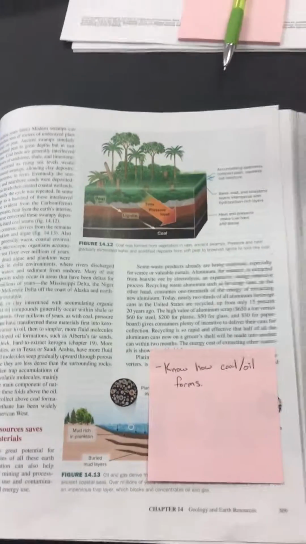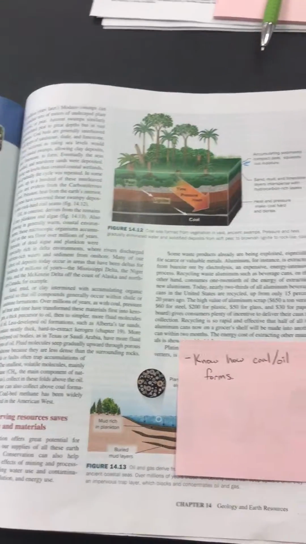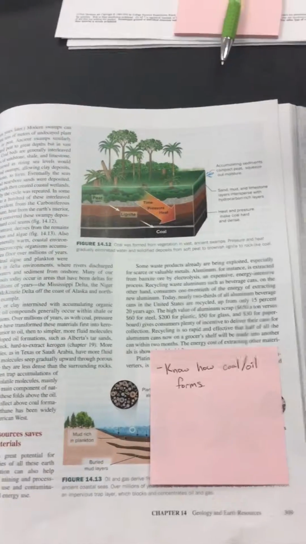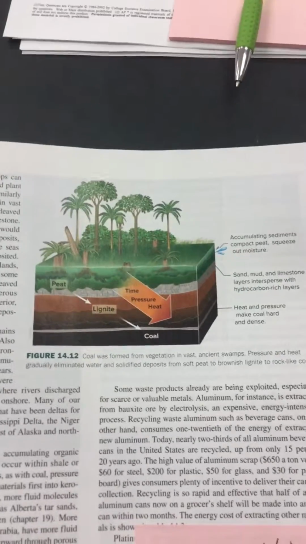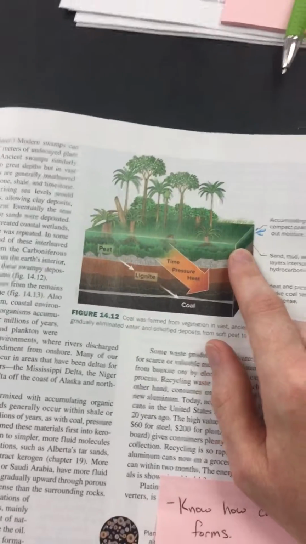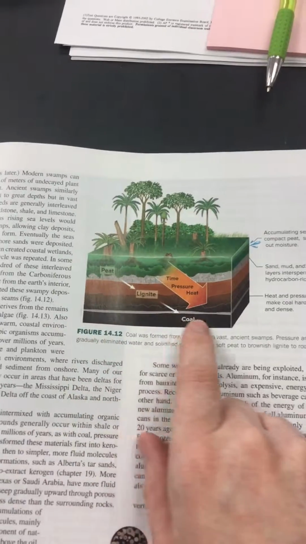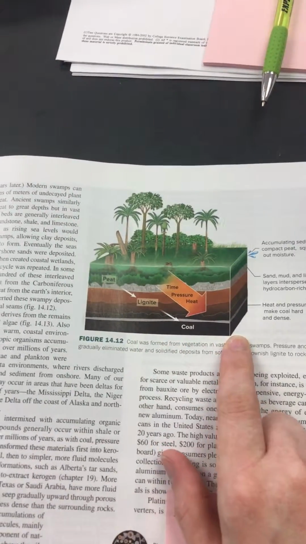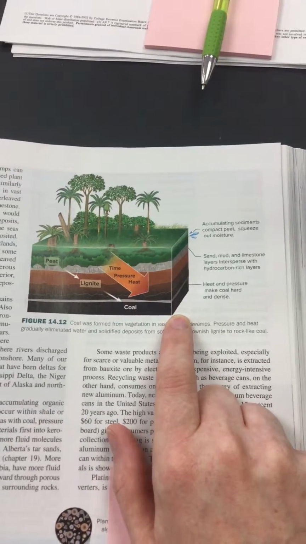You should know how coal and oil forms. And we kind of talked about this already, again, with the energy unit, but we're going back to it because we're talking about resources within the Earth. So coal requires that a lot of plant matter accumulates. And then with time and pressure and heat, we go from peat to lignite to coal. And it's the heat and pressure that make a coal hard and dense. Okay.